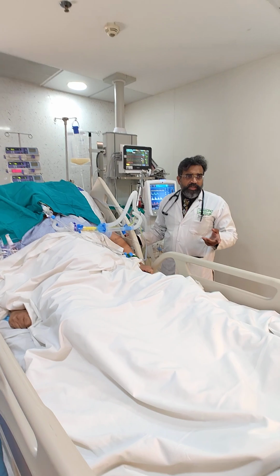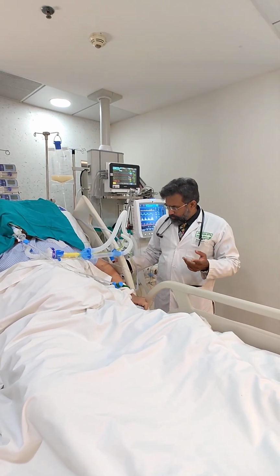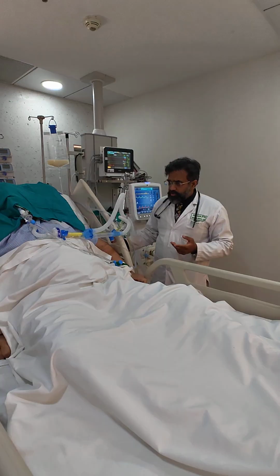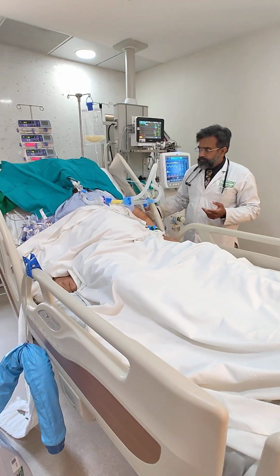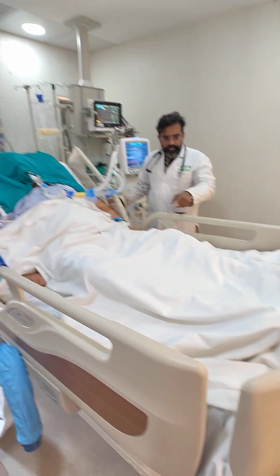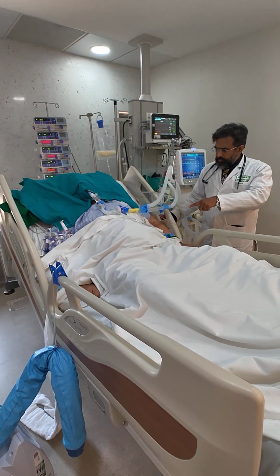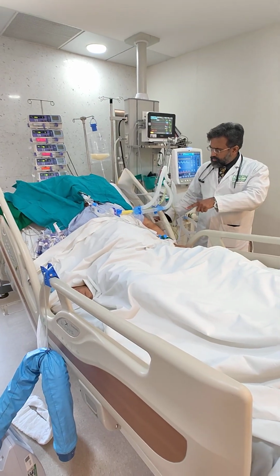This has to be done in 10 seconds' time. Okay, so I'm going to start doing the tilt maneuver. I'm tilting now. The whole bed is simultaneously tilting. The legs are going up, and now the head is going down. Simultaneous tilt is happening. Correct? It's around 3 seconds now.